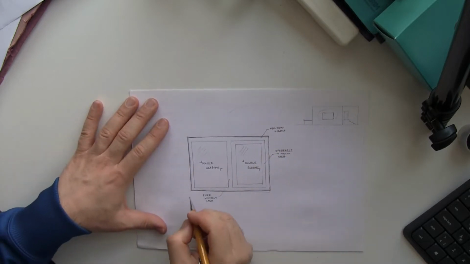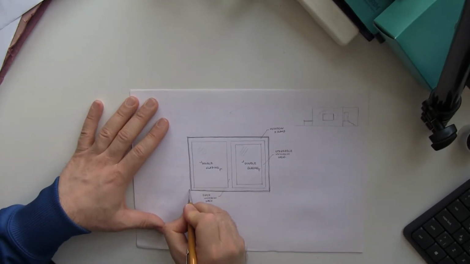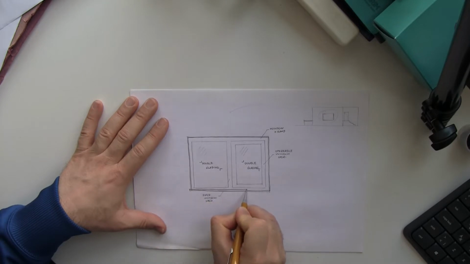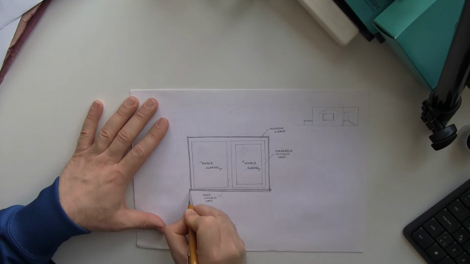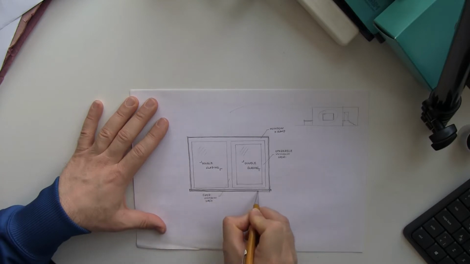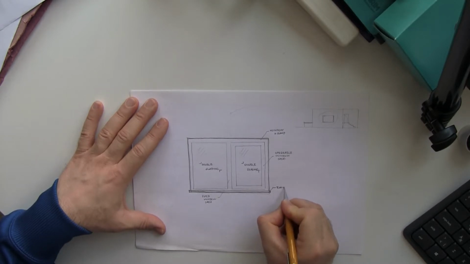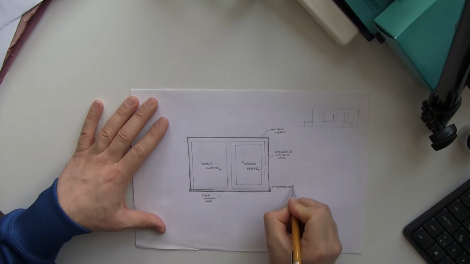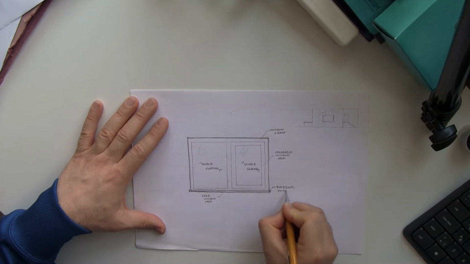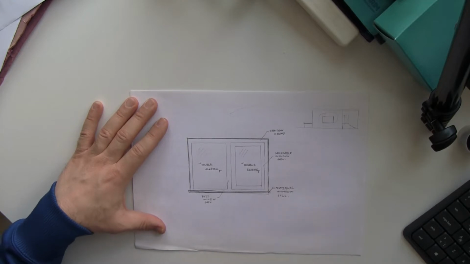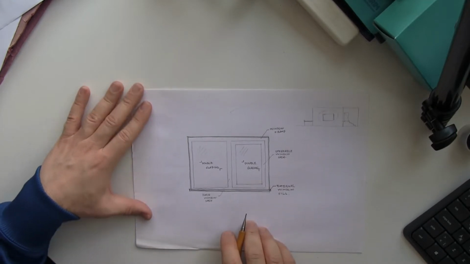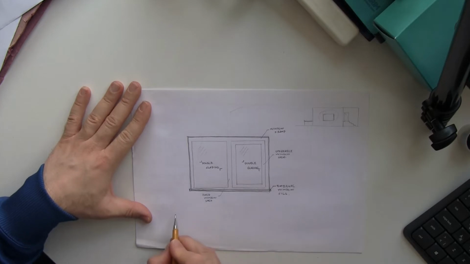Right under the window right here, what do we have? We have the external window sill here. Now let's draw the plan view of it.